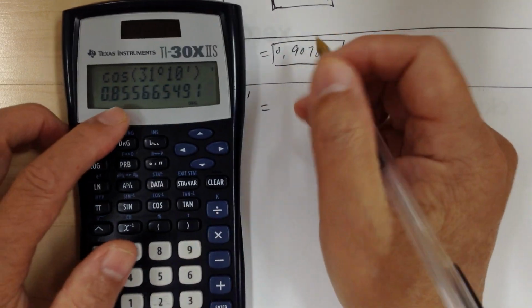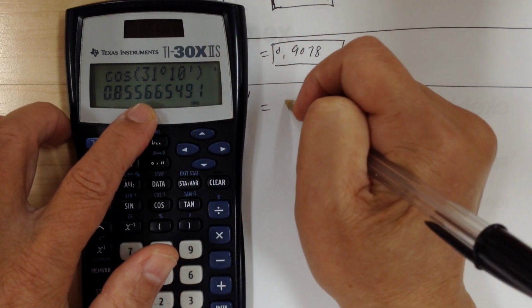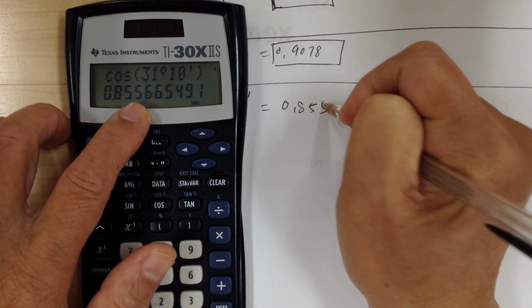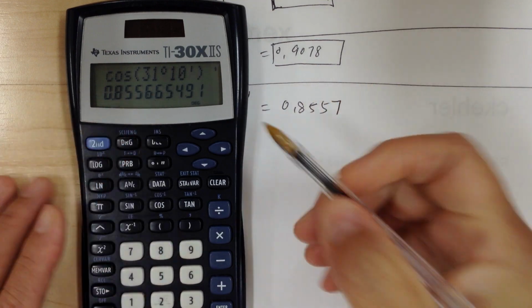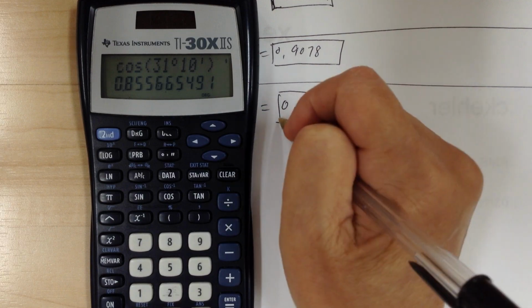Okay, and you have to round it to 4 digits. So the 6 over here will make this into 7. So it'll be 0.8557. Make sure you know how to round your number to the correct decimal place.